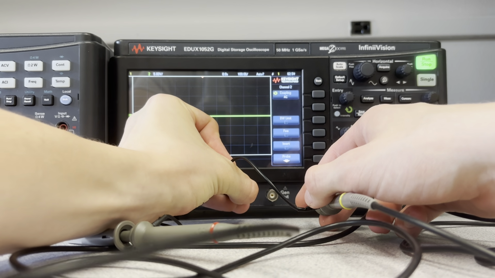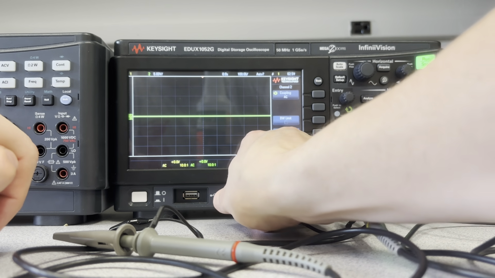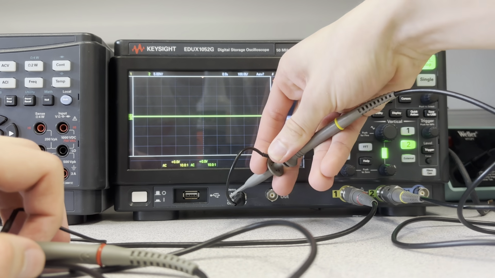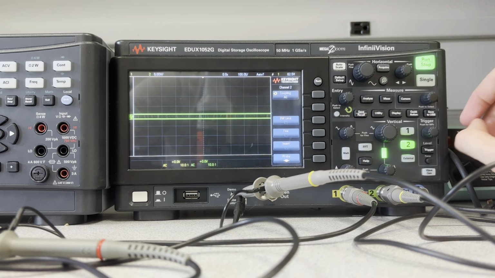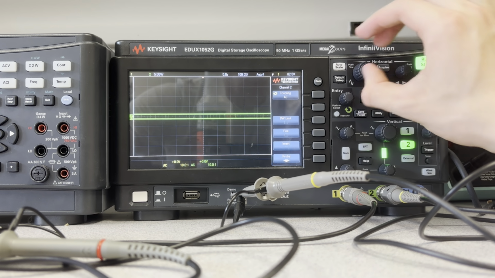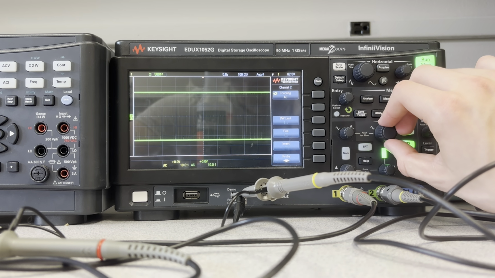And the ground is going to be on the right side for ground connected. And our probe is connected. Now, you see that waveform is moving, or rather it's a little hard to pick up on the screen. I'll manipulate the waveform a little bit so that you can see it slightly better.